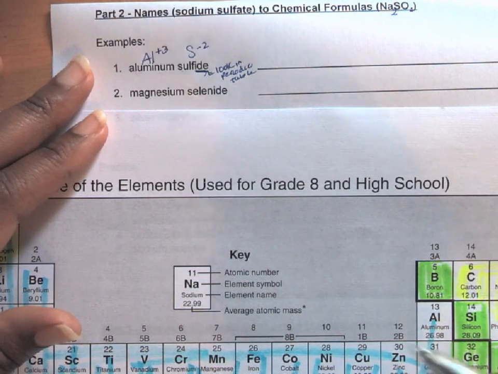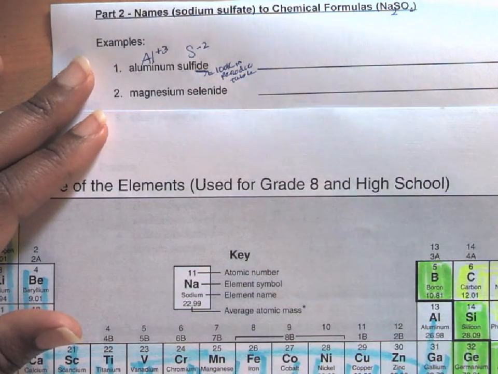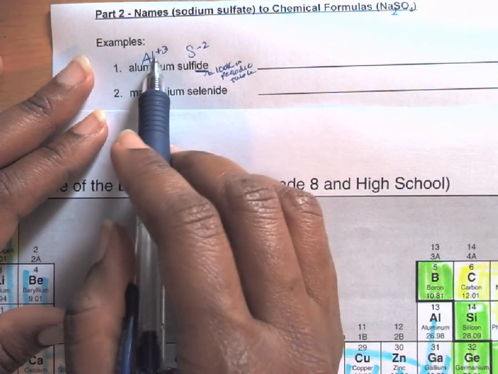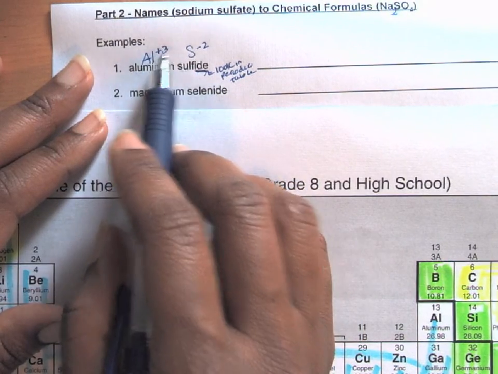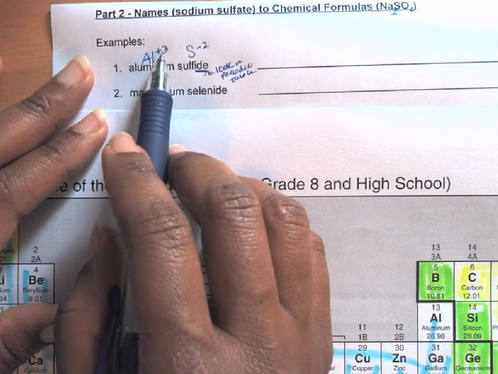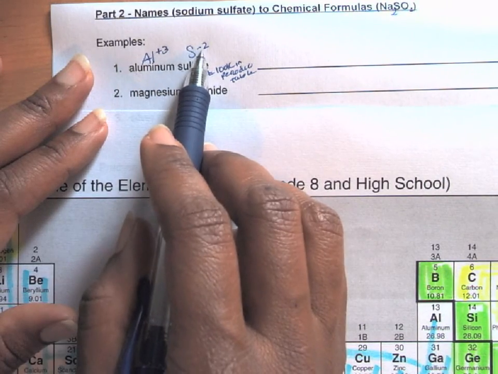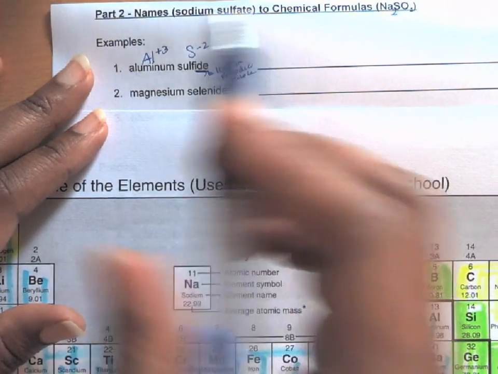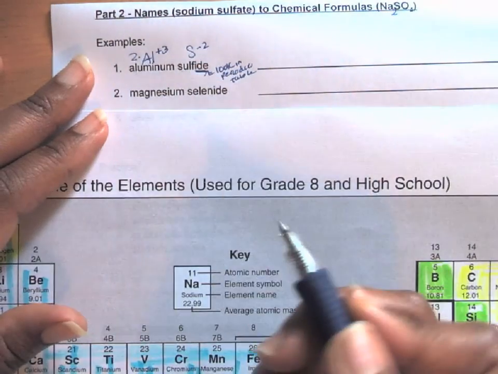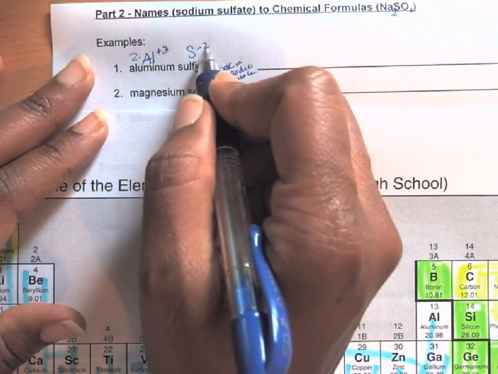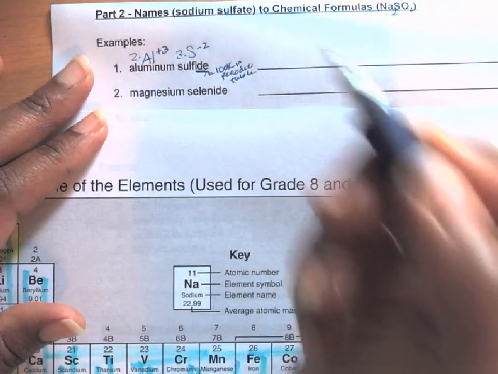What you're looking for is a common factor that can be used to give you an overall charge of 0. When I see +3 and -2, I'm thinking about +6 and -6 adding together. To get +6, I would need 2 aluminums, and to get -6, I would need 3 sulfurs.